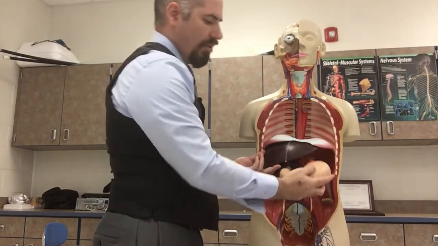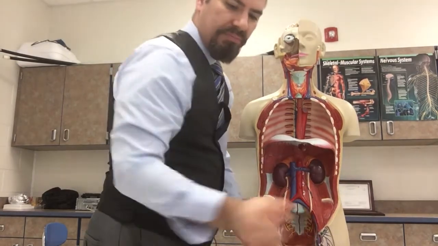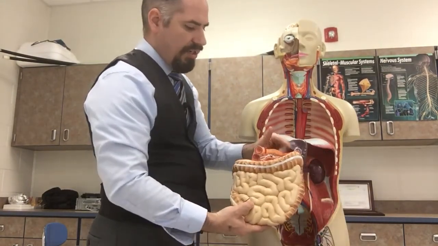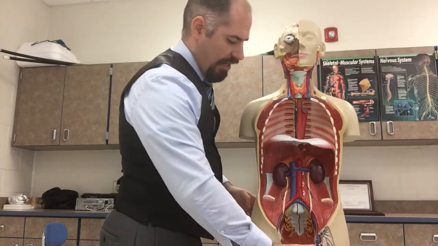but this is also where we have all of these various digestive organs. We have our liver, we have our stomach, our various intestines and spleen and pancreas, all those there in the abdomen. And what about here in the pelvic cavity?